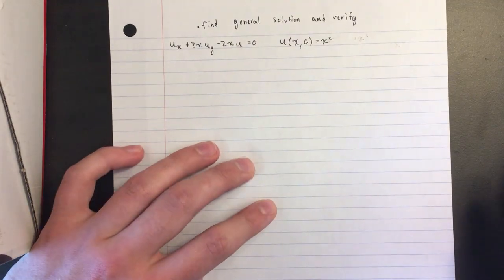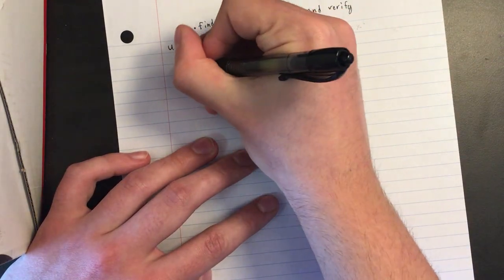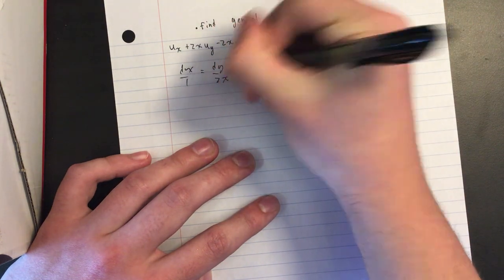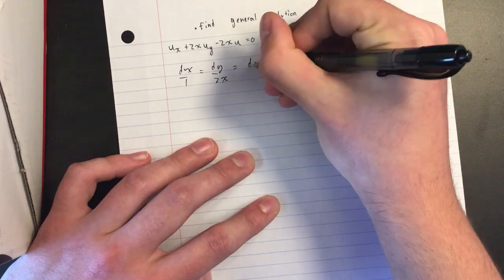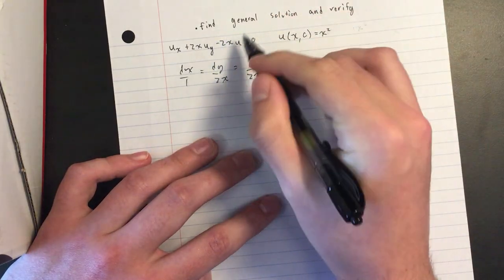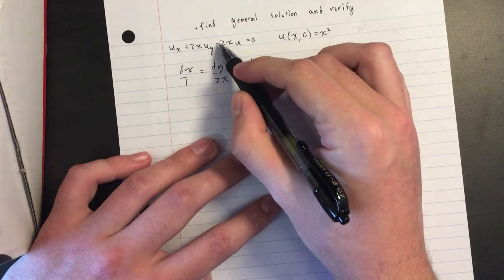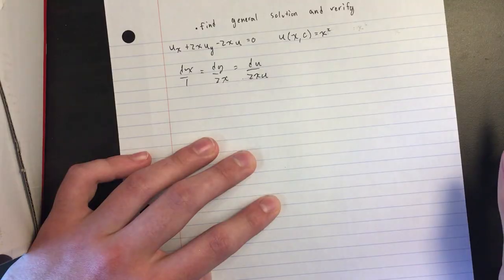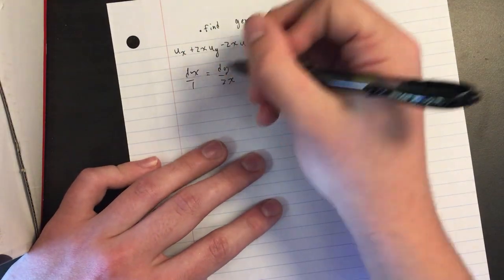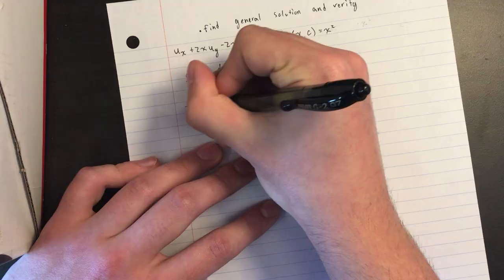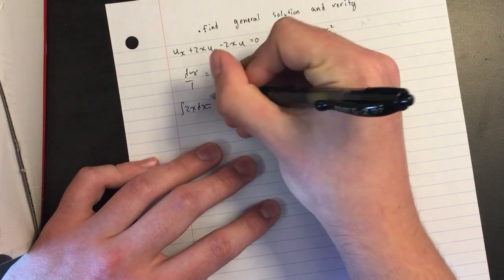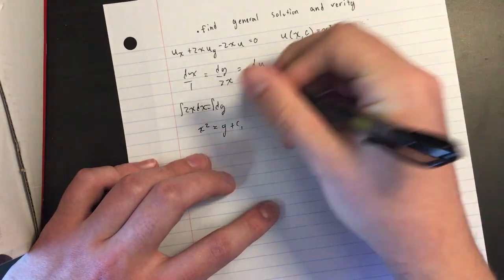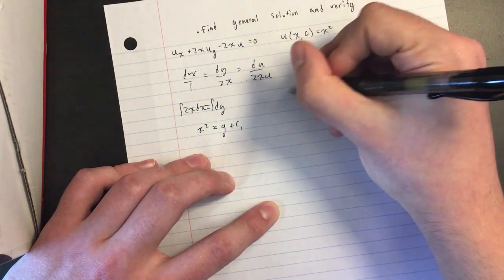Here is the second problem, which I will do quickly. We get dx over 1 equals dy over 2x equals du over 2x u. Here, in the original equation, this was negative, so the negative doesn't come here. This was negative e, so this is just e. So then the curve is dy equals 2x dx, integrate: x squared equals y plus c1. Here we're going to use x because it's easier to solve.